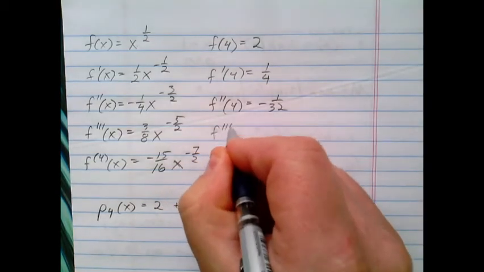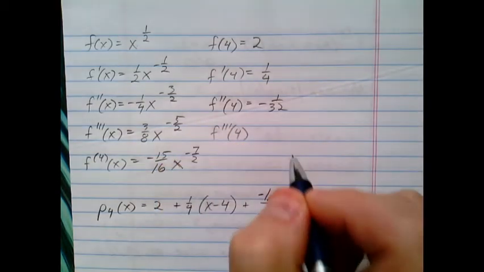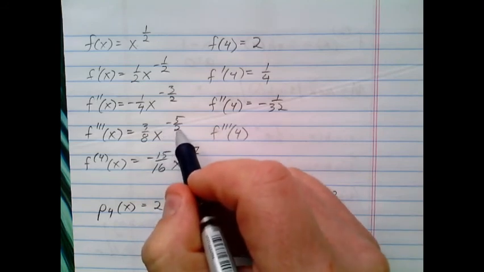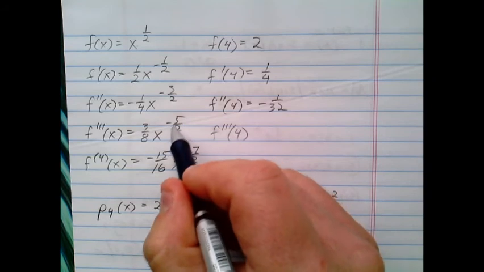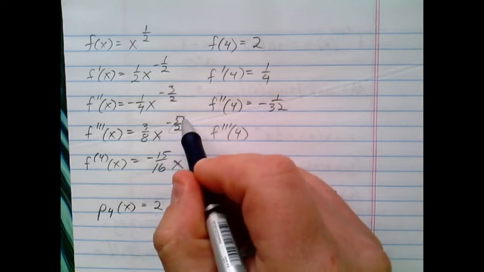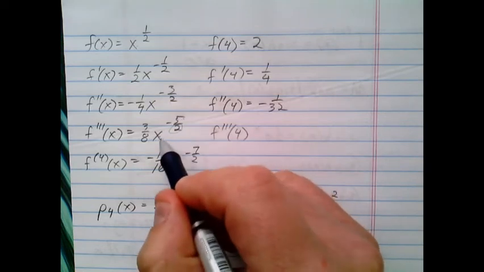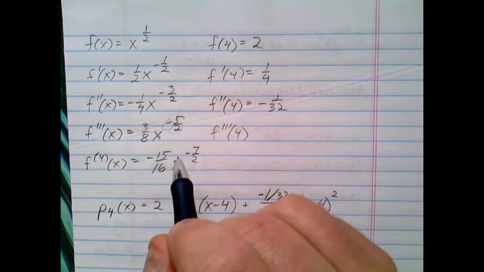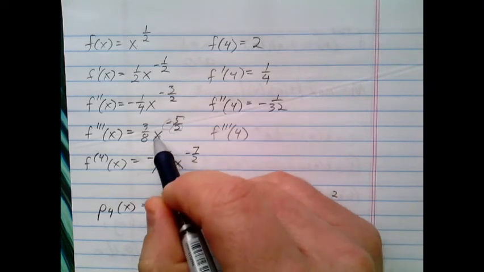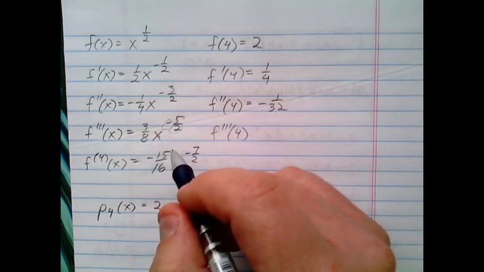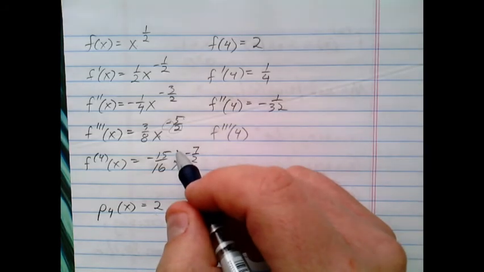Let's compute the third derivative with 4 plugged in. So when I plug 4 in for x, the 2 in the denominator of the power makes that a 2. The square root of 4 is 2. 2 to the 5th power is 32. But that 32 is going to be in the denominator because the power is negative. 32 times 8, that'd be 256.